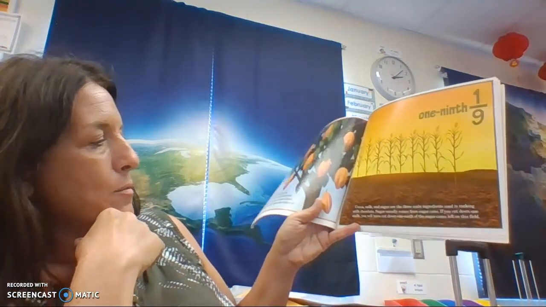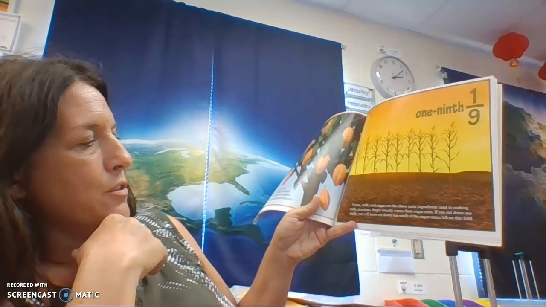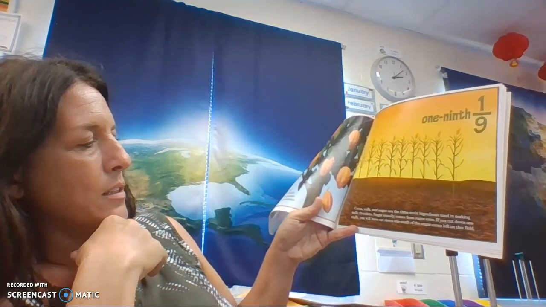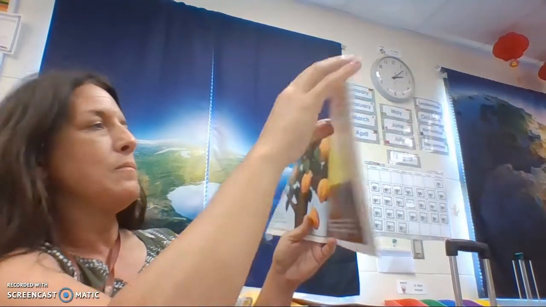on this page. 1/9. Cocoa, milk, and sugar are the 3 main ingredients used in making milk chocolate. Sugar usually comes from sugar cane. If you cut down one stalk, you will have cut down 1/9 of the sugar canes left on this field.